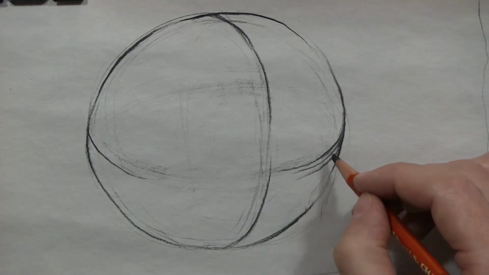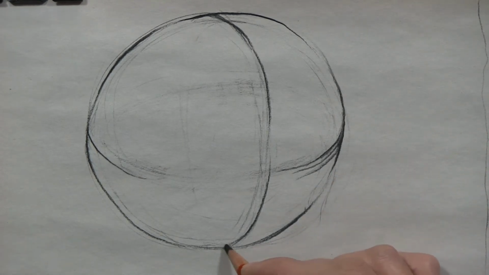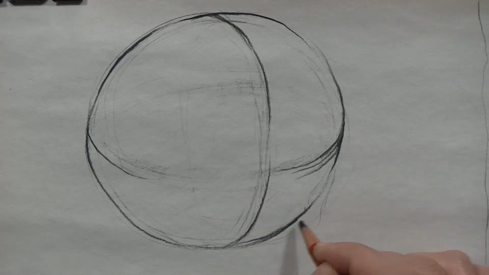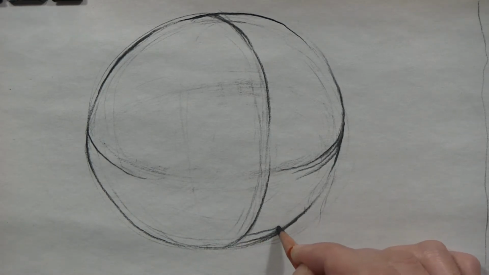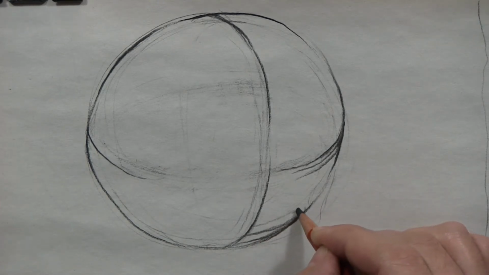Because I think that's one question that comes to mind: okay, we understand what cross-hatching is, so how do we know which angle the cross-hatches need to go in?